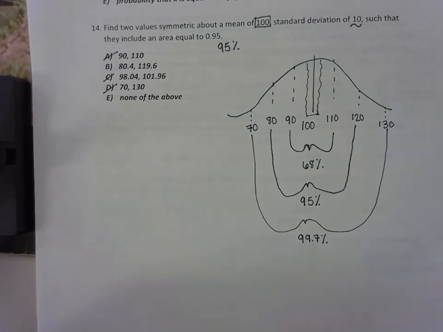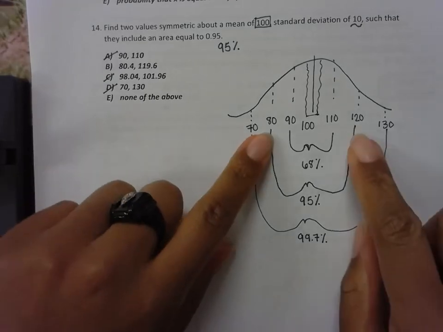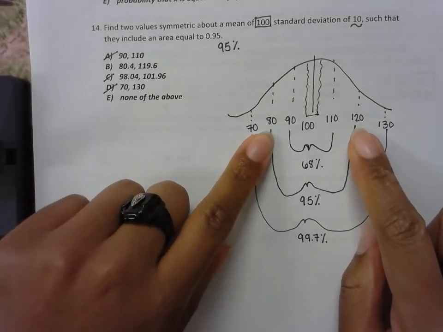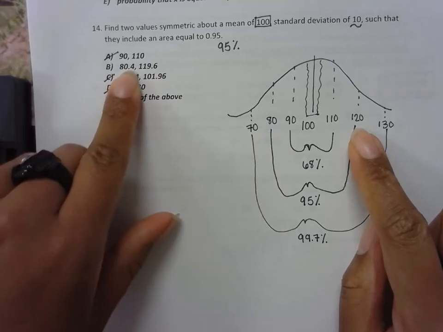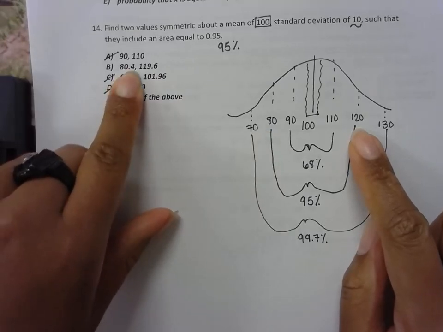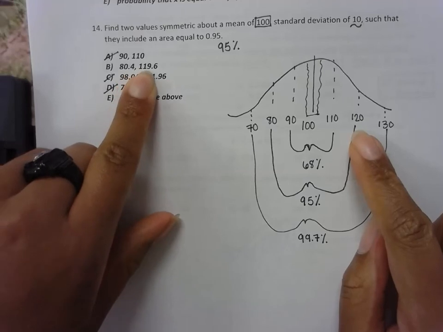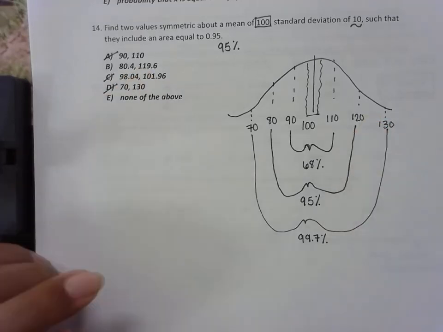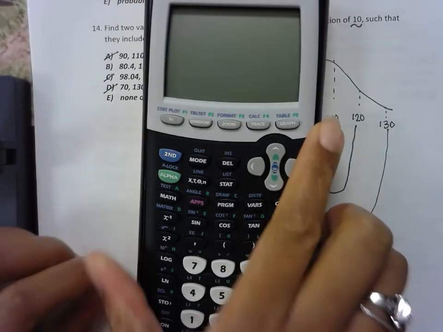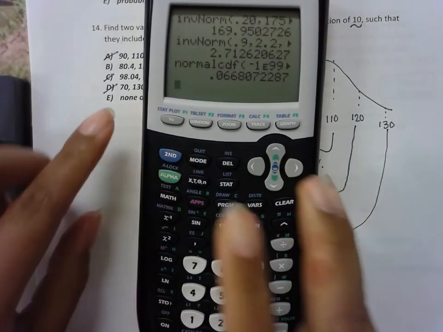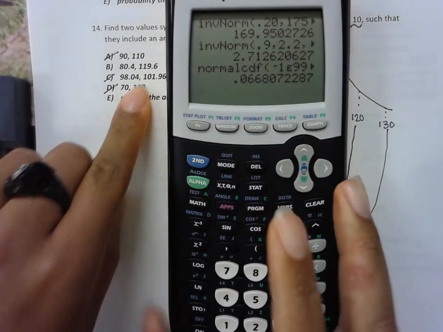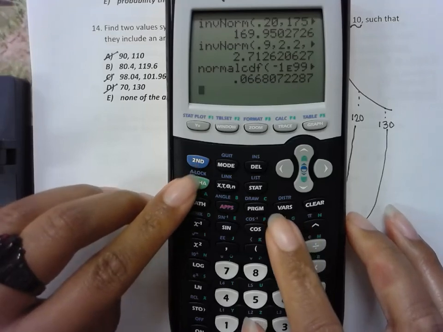So B does not give me the exact values I'm looking for with 80 or 120, but 80.4 is 0.4 above 80, and 119.6 is 0.4 below 120. So I can check this in my calculator, and given that I'm given two values, they're my lower and my upper.